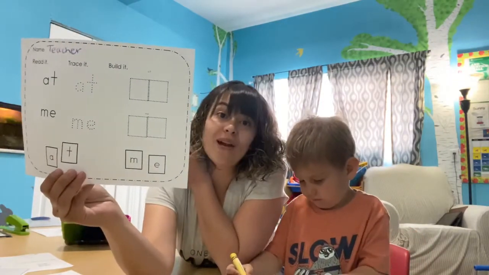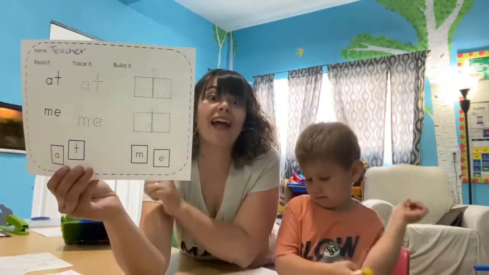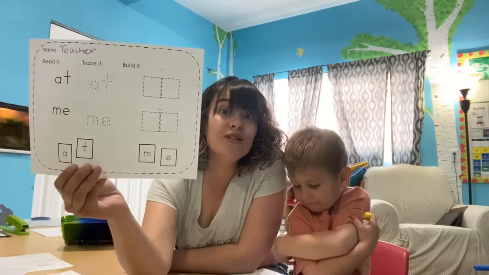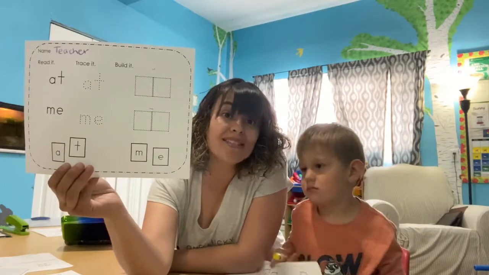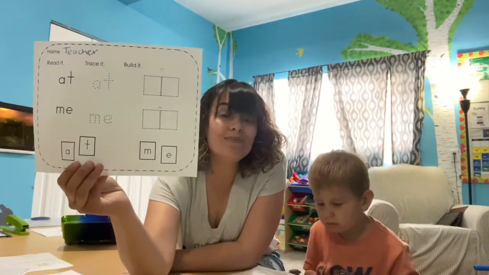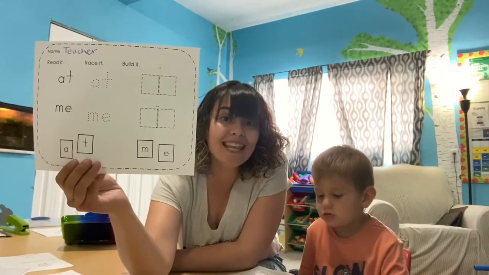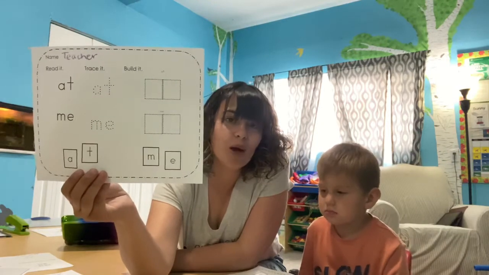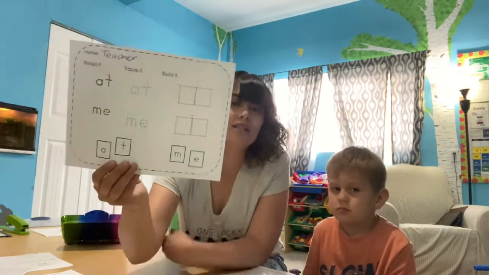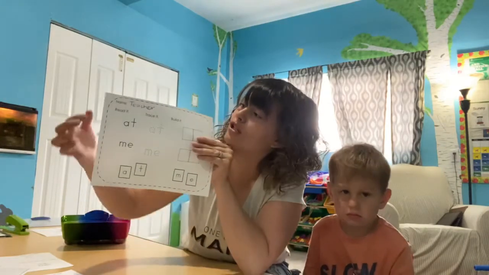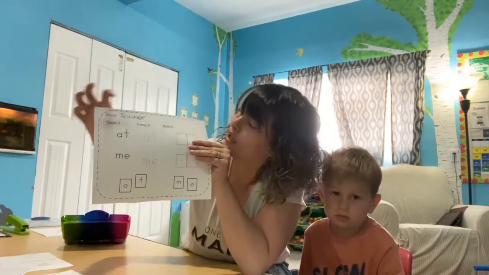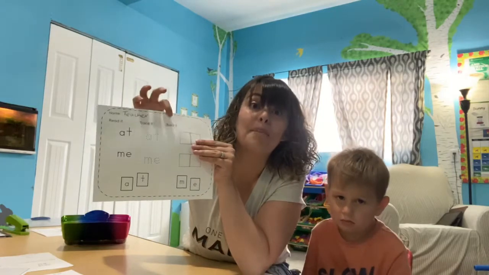You guys are awesome. Okay, look at this page. You know our sight words we've been doing at Calendar every day. We've been doing at and me. A-T spells at. M-E spells me. Just like that. This page helps us remember our sight words. There are 3 things you do with each word. You're going to read it, trace it, build it.